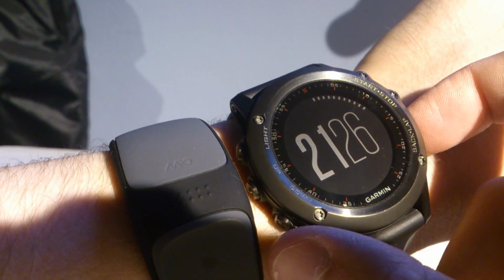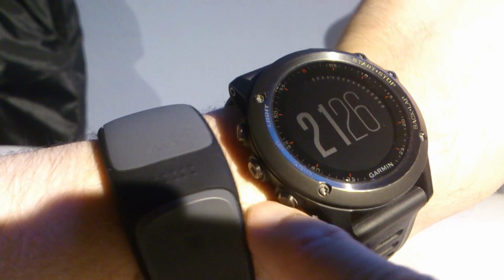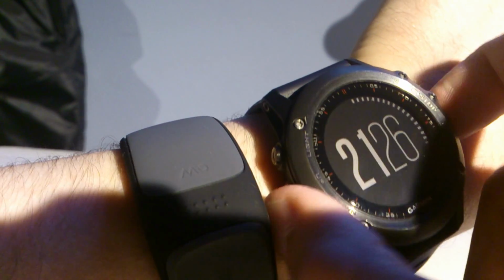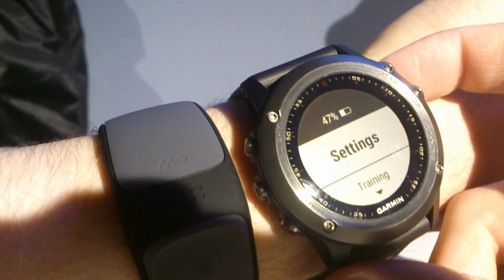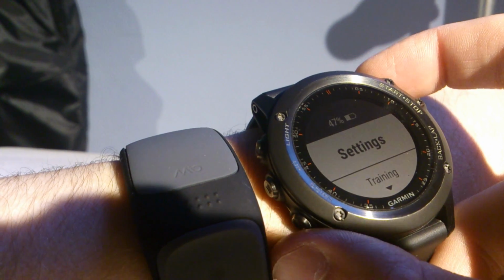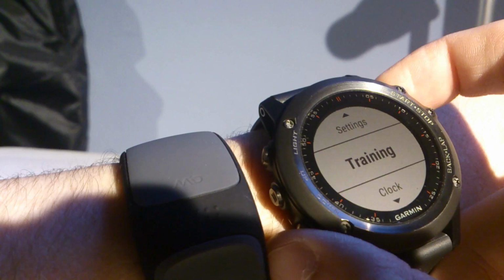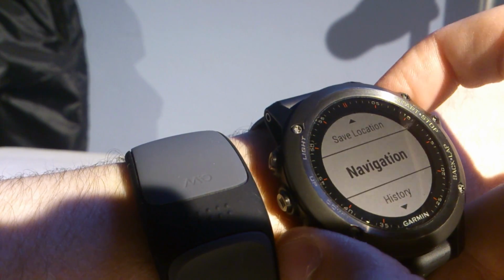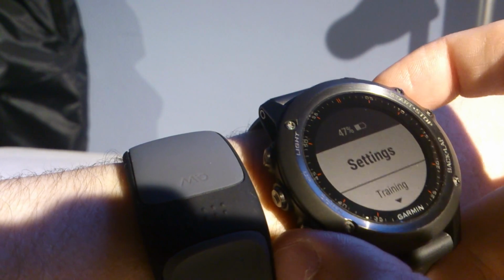Let's start from the menu. If I hold this button more than few seconds, I will go to this screen. Let me first show all possible options. It's settings, training, clock, save location, navigation, history, my statistics.